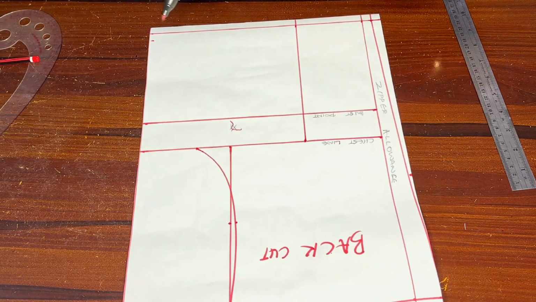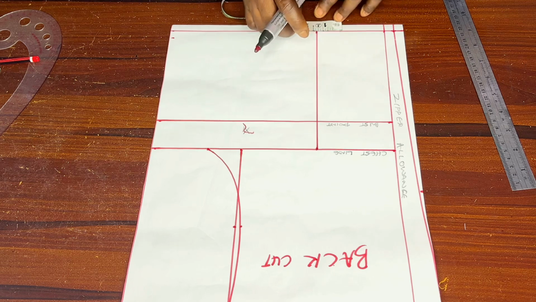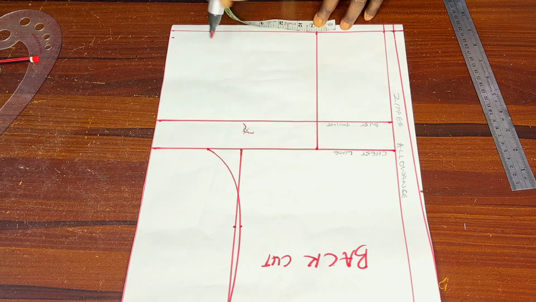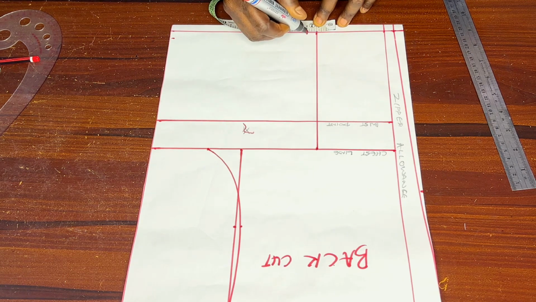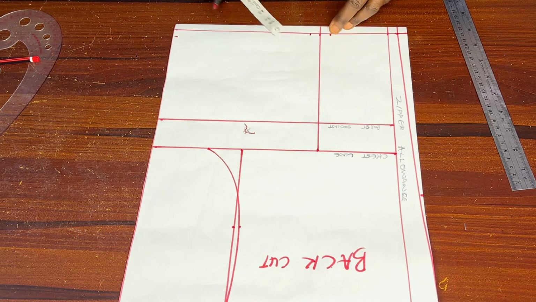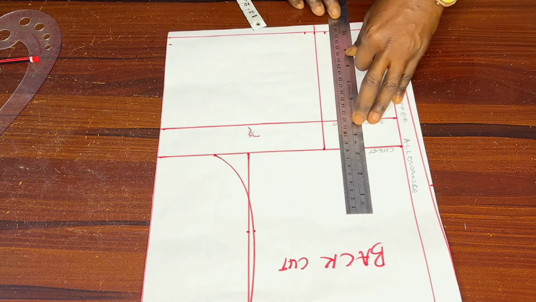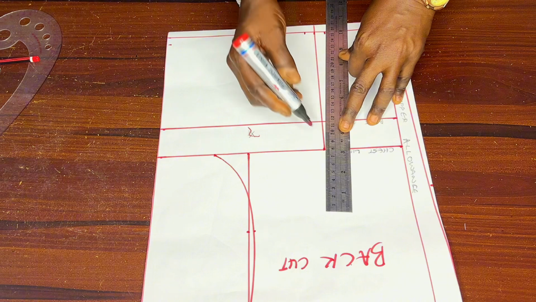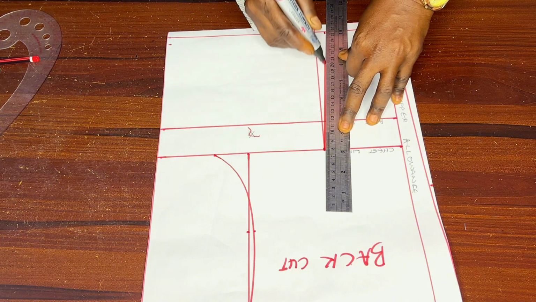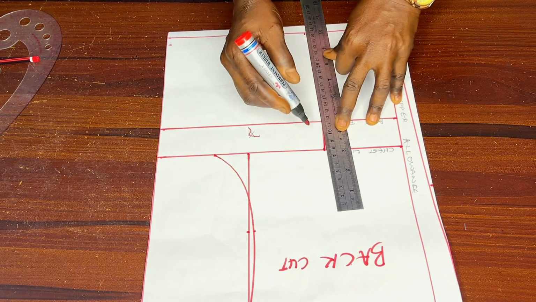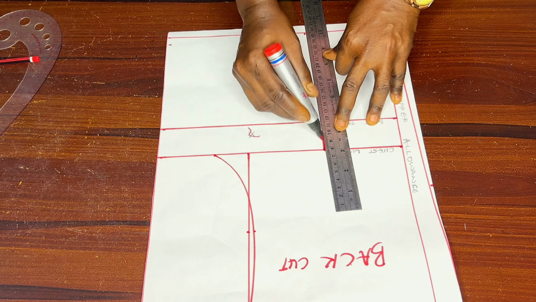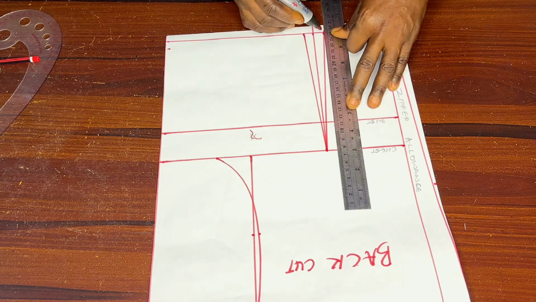Then we get our waist darts. Come to the left half an inch, come to the right half an inch. Then connect it to the chest line. Just this way.